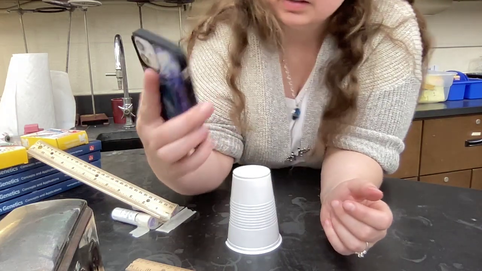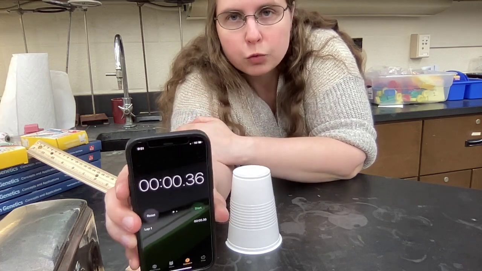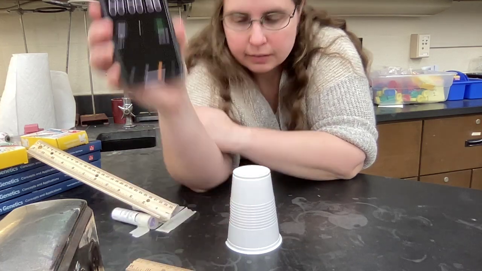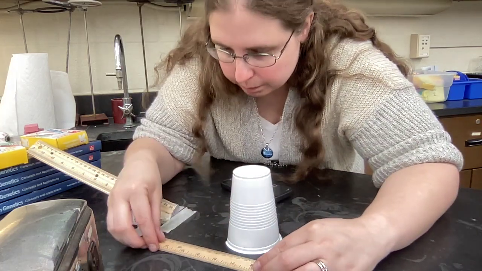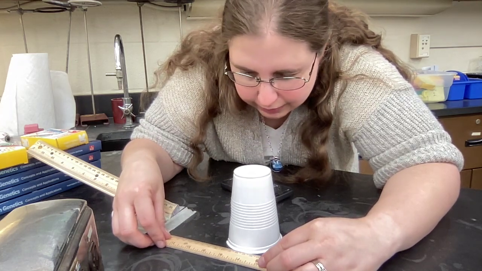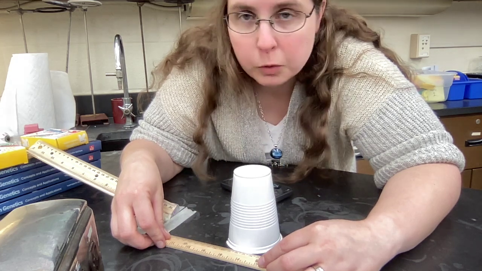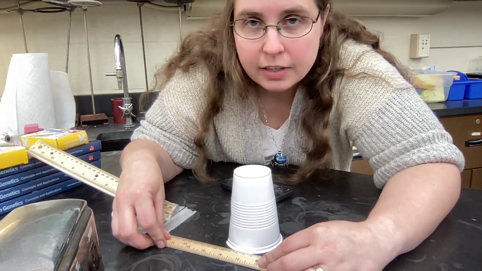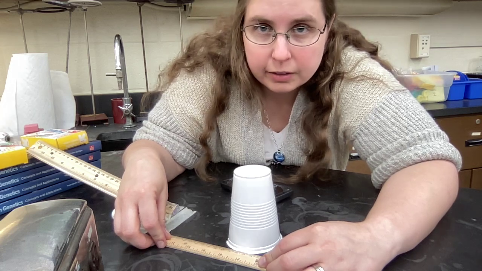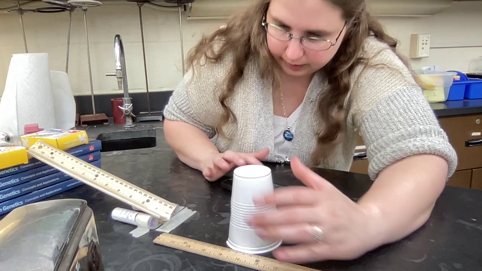Okay, 0.36 seconds. And the distance is 9.4 centimeters. Don't forget to convert that to meters.